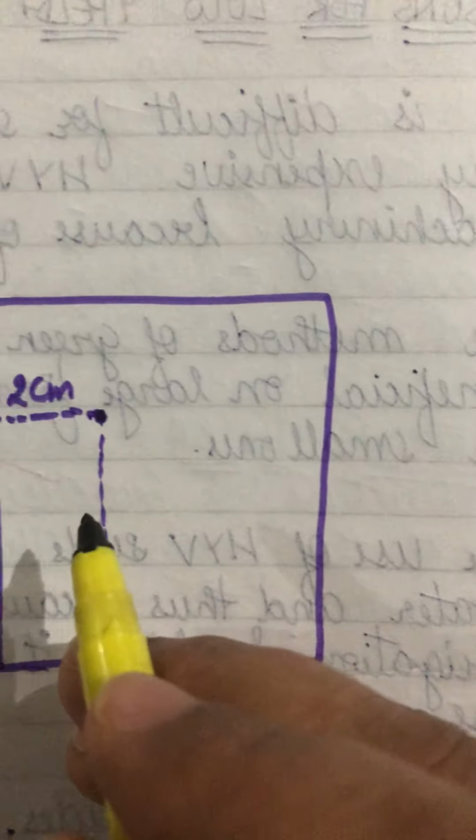A little thought might enable us to say that, suppose this is 5 centimeter, the dot is 5 centimeter away from the bottom line. So now we can easily locate the position of this dot.